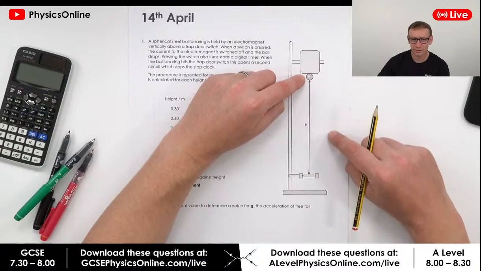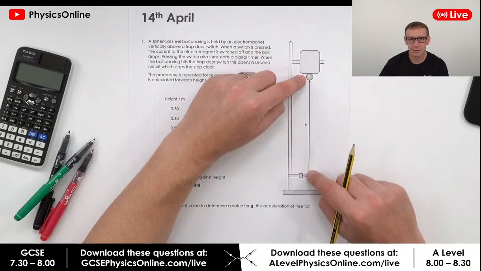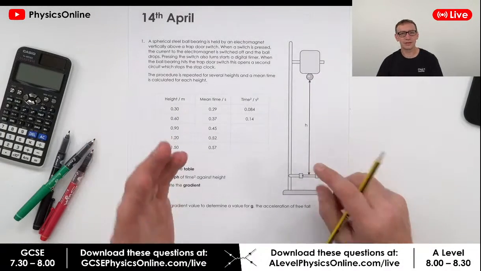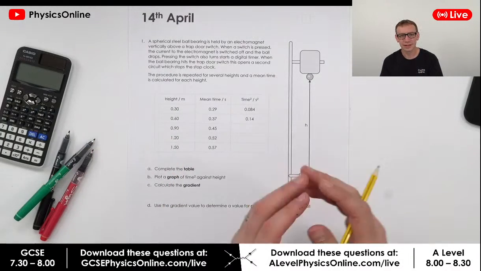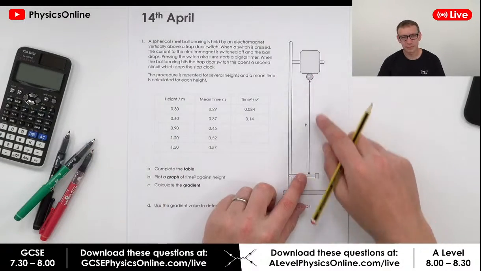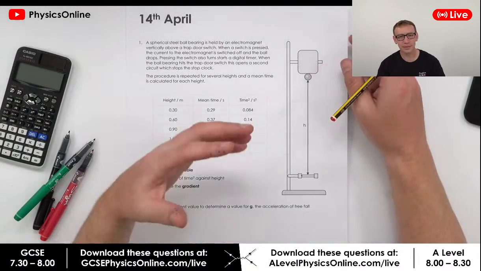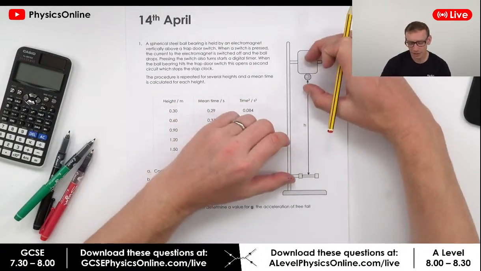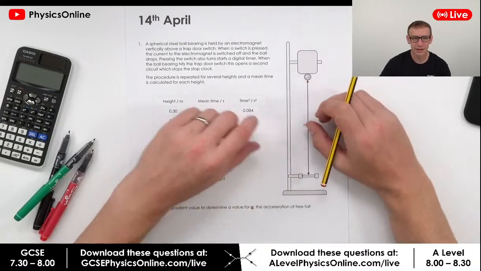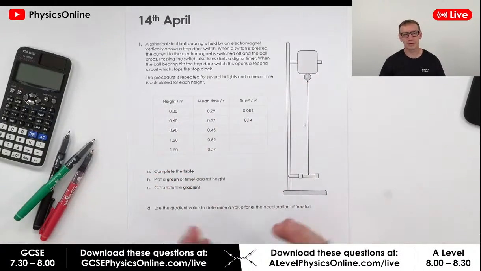The timer starts, and the timer stops when a little trapdoor, or sometimes a sensor, detects the impact. It times how long it drops for. And the best way to do this is that you basically alter the height of this. You get some data and then you can plot a graph to use that to find g.